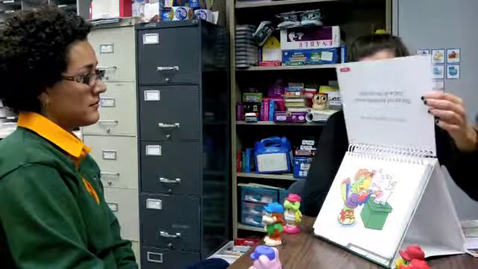Say all the words I say. The monkey measures the temperature with a thermometer. The monkey measures the temperature with the thermometer.